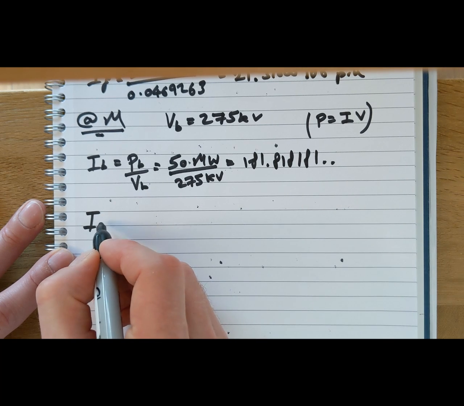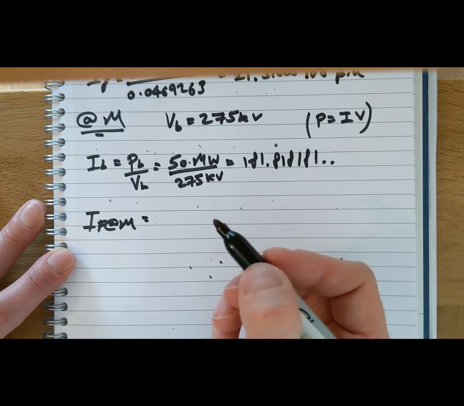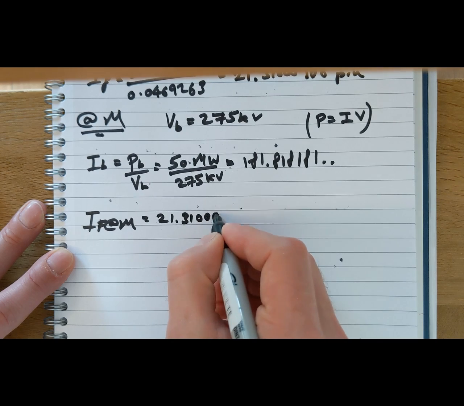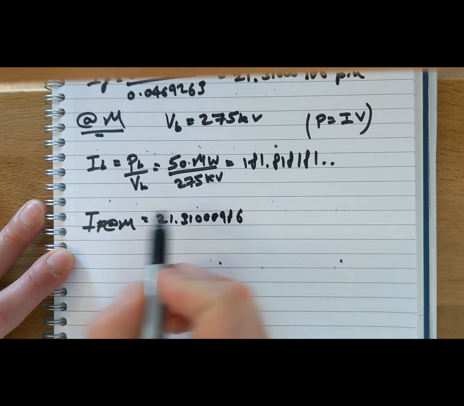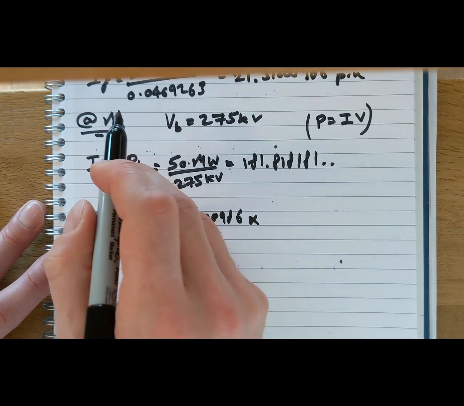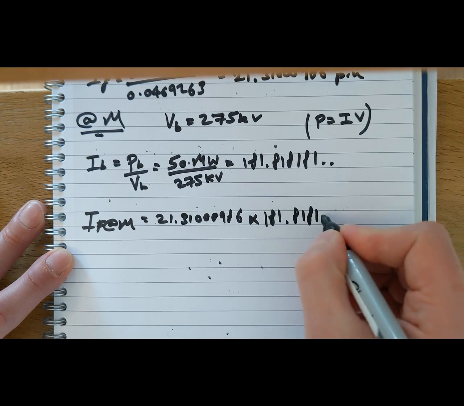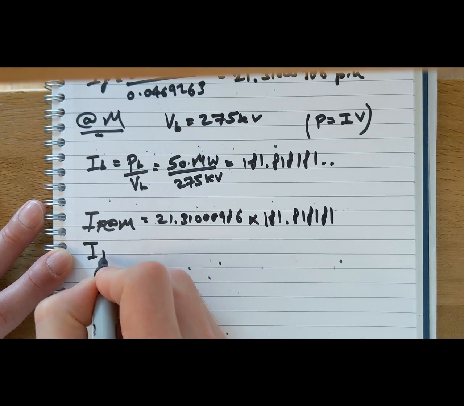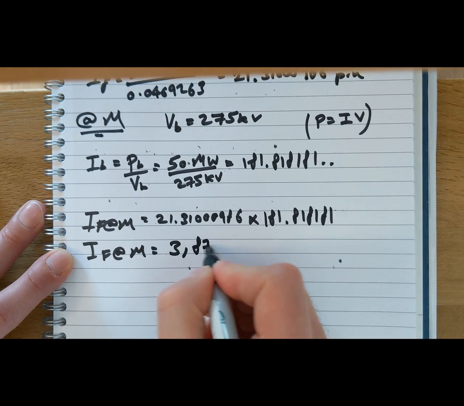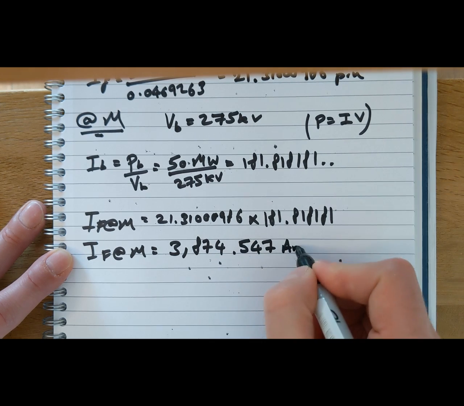Therefore, our fault level at point M in real values is simply our per unit value of 21.31000986, which is the per unit value of the fault current, times our current base at that relevant point M, which is 181.818181, which equals 3,874.547 amps.